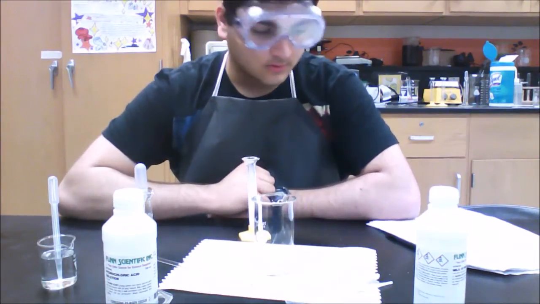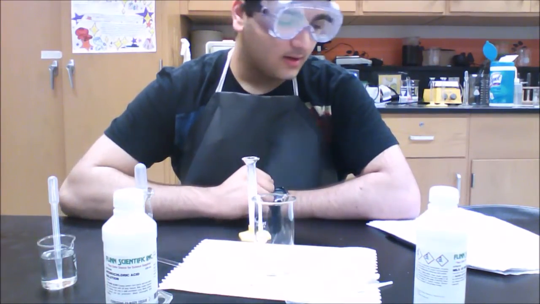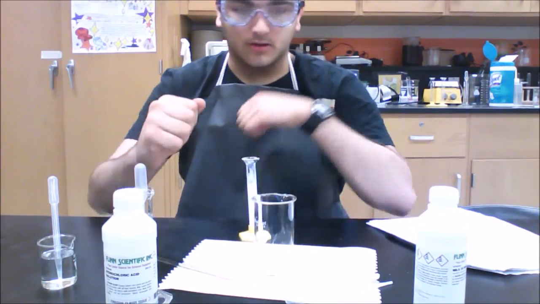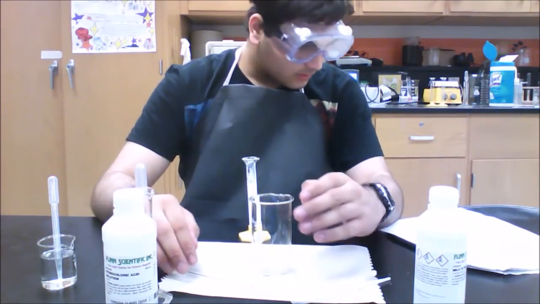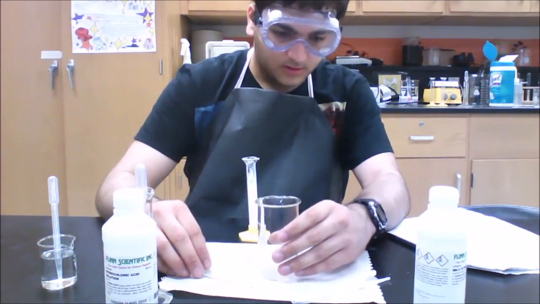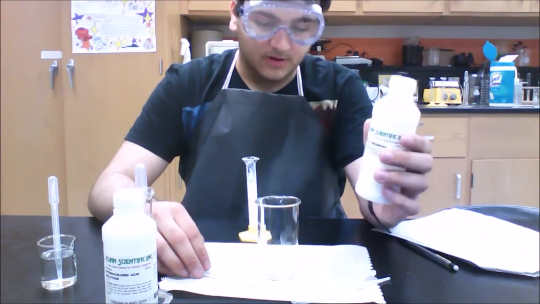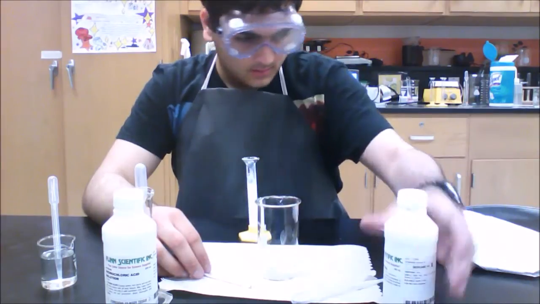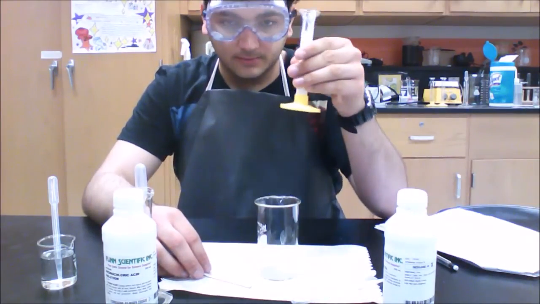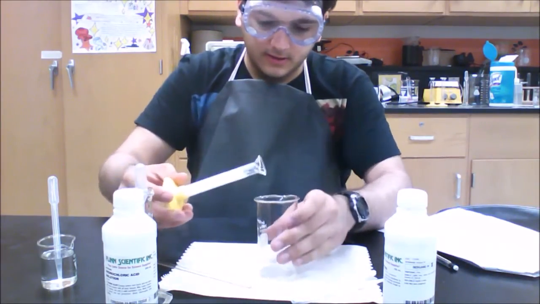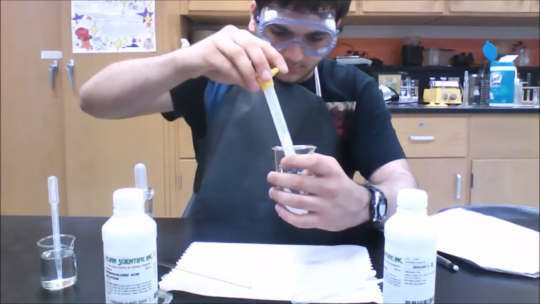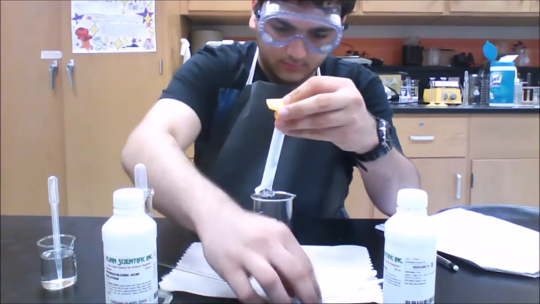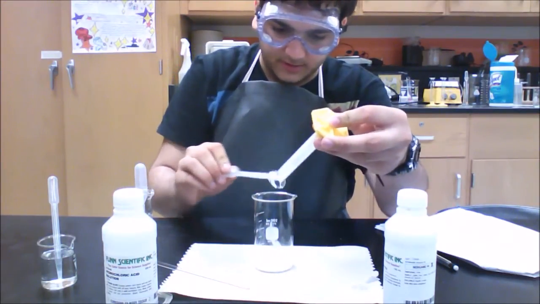Welcome back. This is part E of the guided inquiry, and we will be testing the solubility of magnesium hydroxide. Okay, so first we're going to start off with 10 milliliters of milk of magnesia, as you can see here in the bottle. You need 10 milliliters of it, so in a graduated cylinder, take it and pour it into a beaker. It is thick, so try to get most of the milk of magnesia out.